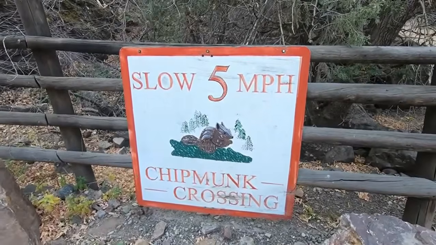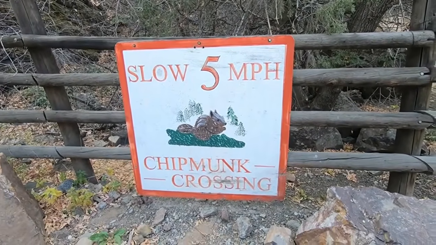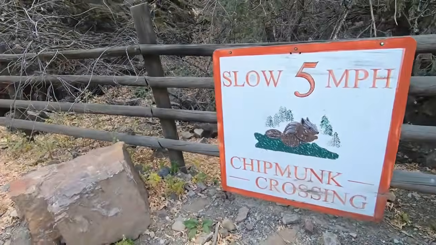And because this is too cute not to capture, I had to get this slow 5 miles an hour chipmunk crossing. Oh, there goes a chipmunk. Perfect timing.